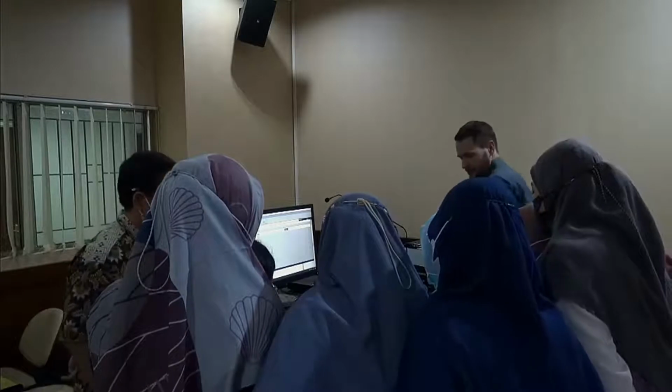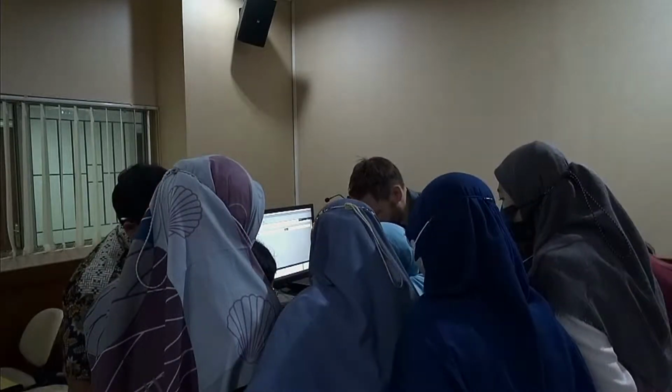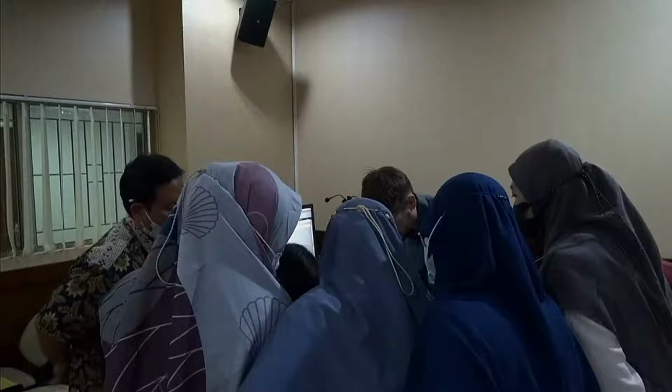Oh, that's what I'm talking about. You have to be quick with the manual filling. That's why the automatic, if you have the automatic connection, it's much more convenient.